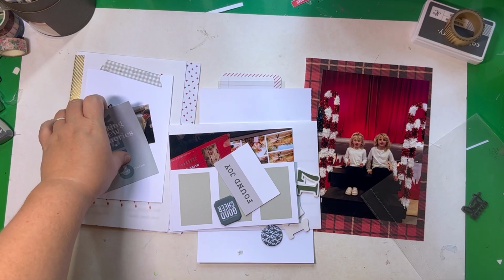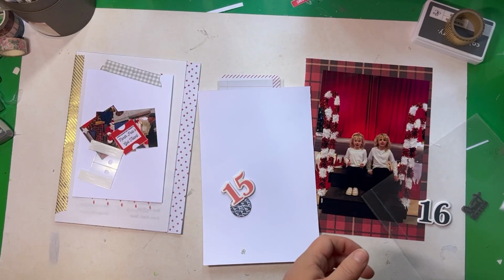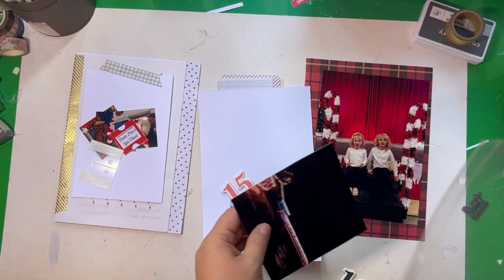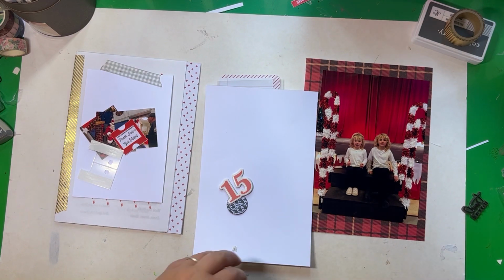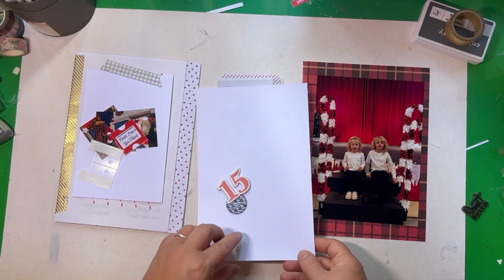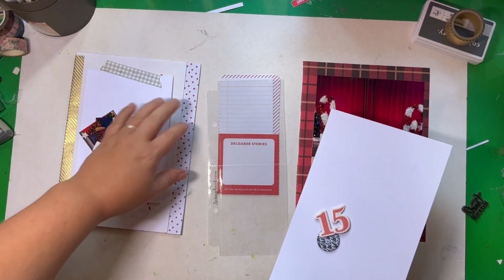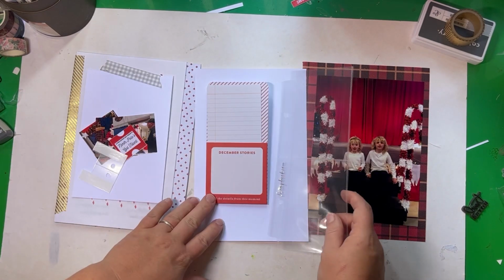All the apologies. So I empty out my kit. I separate all the pieces for the different days that I'm working on. Day 15 is my kids' Christmas performance. It's an annual event for us.